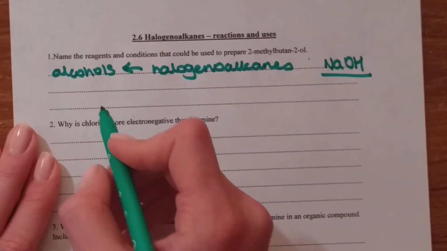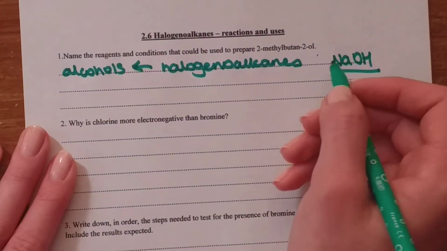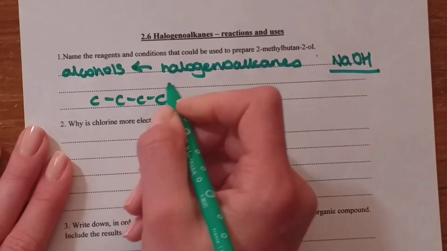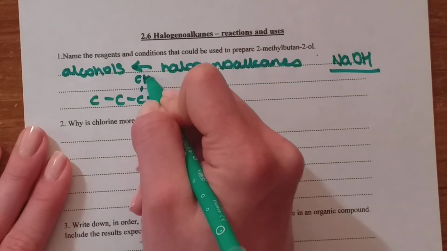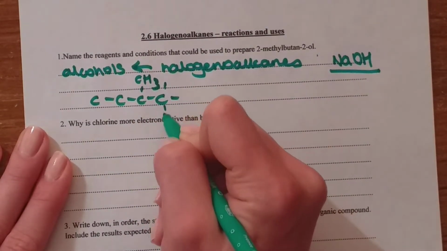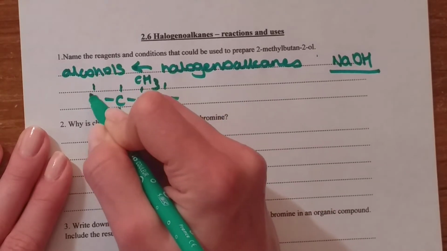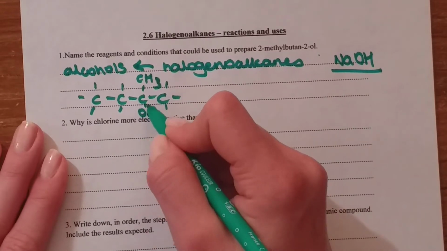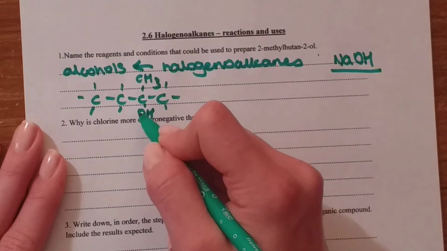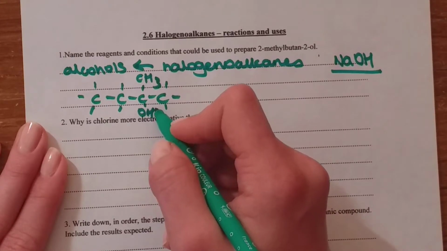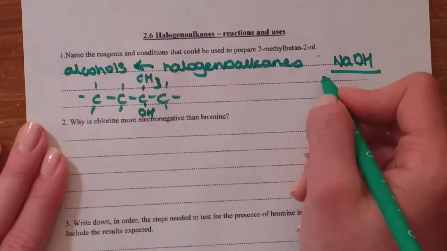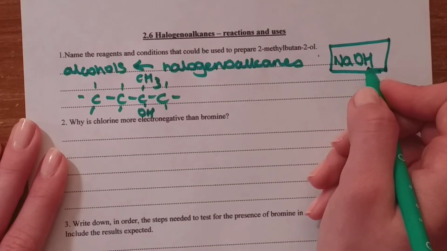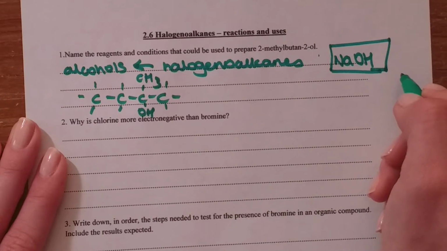And so let's draw our 2-methyl-butan-2-ol. So it's a butane, so we need 4 carbons. We know that we have a methyl group on the second carbon, and we have an OH on the second carbon. That means our halogen had to be on the second carbon as well, in the place of our OH group. So actually NaOH is our condition. We can't do without NaOH. Aqueous NaOH.